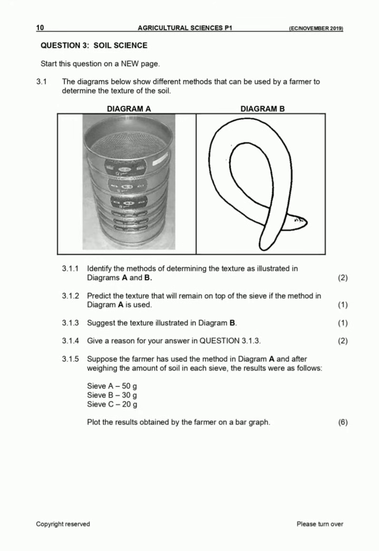Then you plot it. You can put in color if you have to, or when I was studying, we were not allowed to use colored pencils, highlighters, and all those things. So you can just put on different patterns or whatever. Then sieve B, it's 30 grams, you plot. Sieve C, it's 20 grams, you plot. Easy, 6 marks.